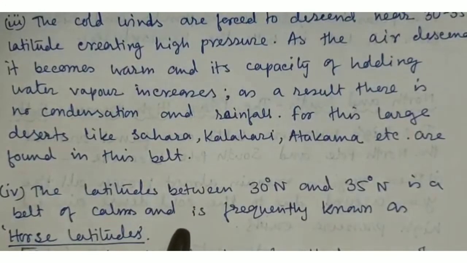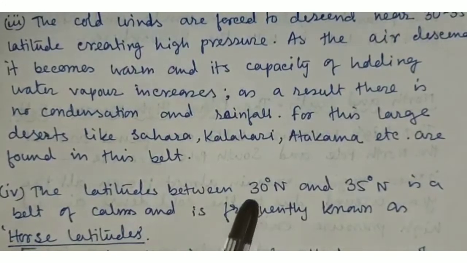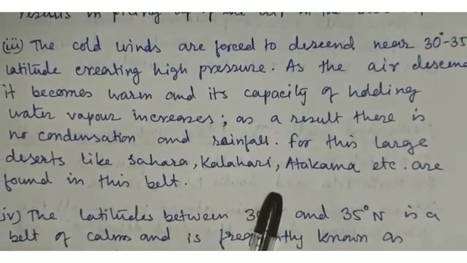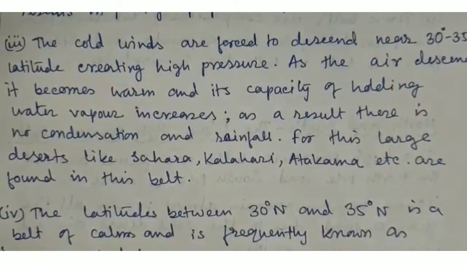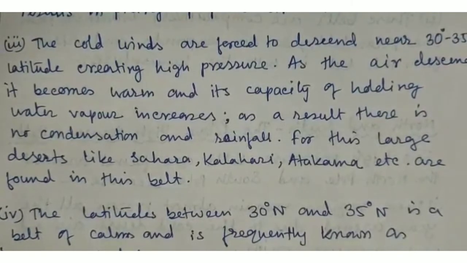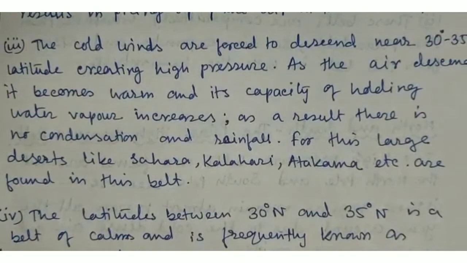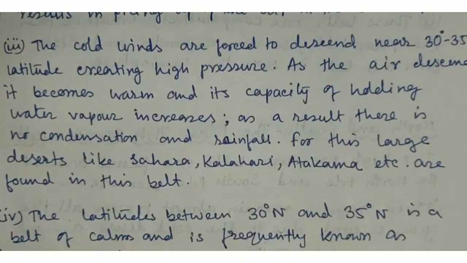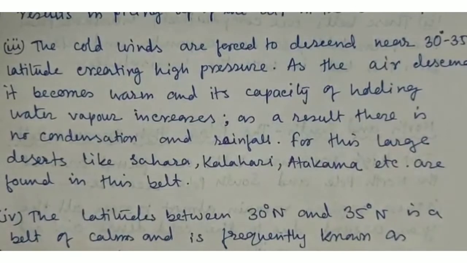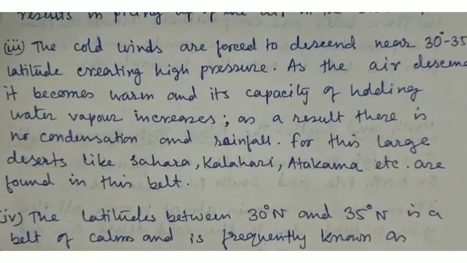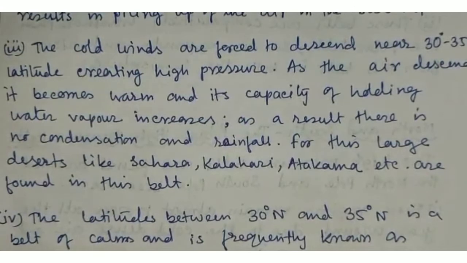Why? One explanation is given for this name. In the days of sailing ships, the sailing ship means trading ship, used to carry horses from Europe to North America. These ships had faced problems due to the absence of the blowing winds.